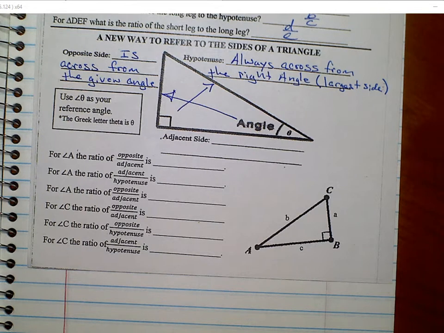And it is the largest side. So if I'm looking at my numbers, let's say for instance, this one would be 3, this one would be 4, this one would have to be more than either of those two. So that one would be 5. Or like 5, 12, and 13.